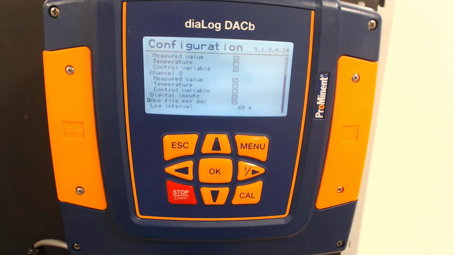Right now it's telling us that it's going to create 1 file per day, and it's going to log that every 60 seconds. So every 60 seconds it's going to create a snapshot of everything I have checked above there, and then it's going to throw that into a CSV file and do that every minute for the whole day, and then the next day it's going to create a new file with all the data for that day.